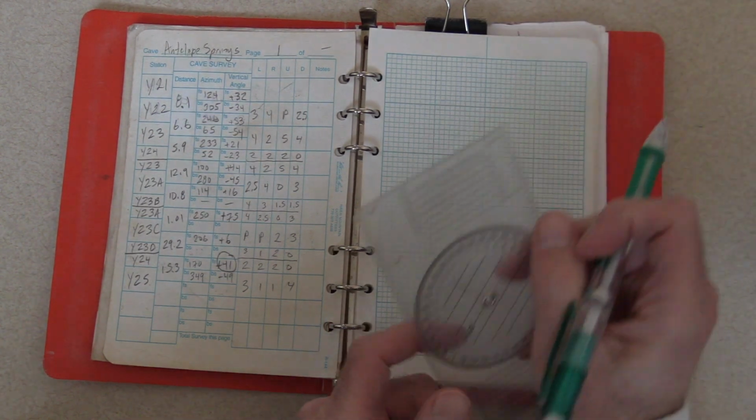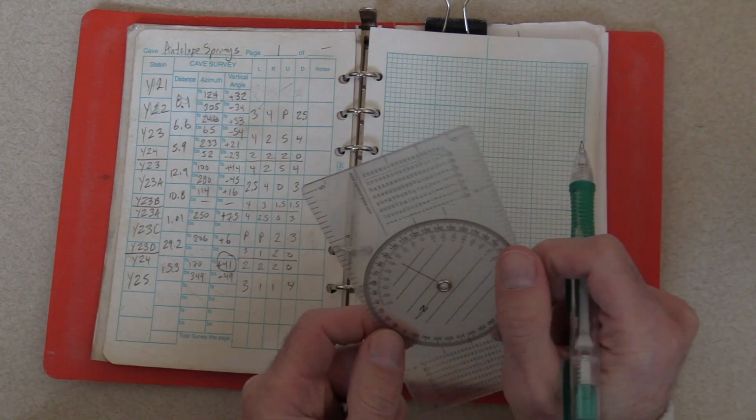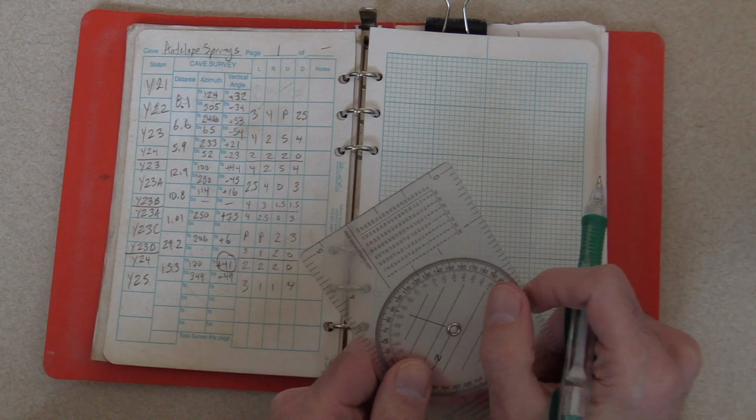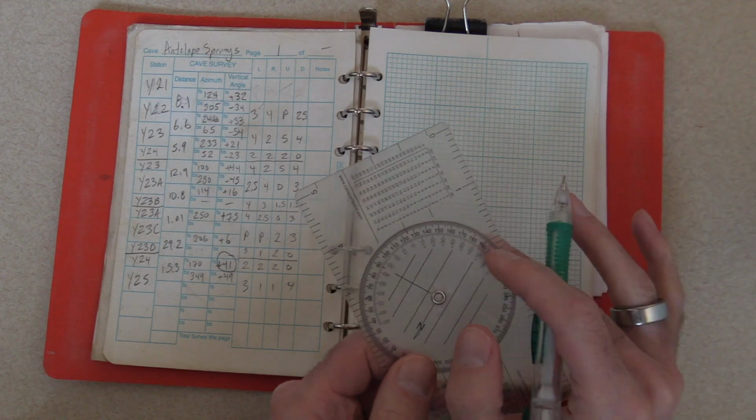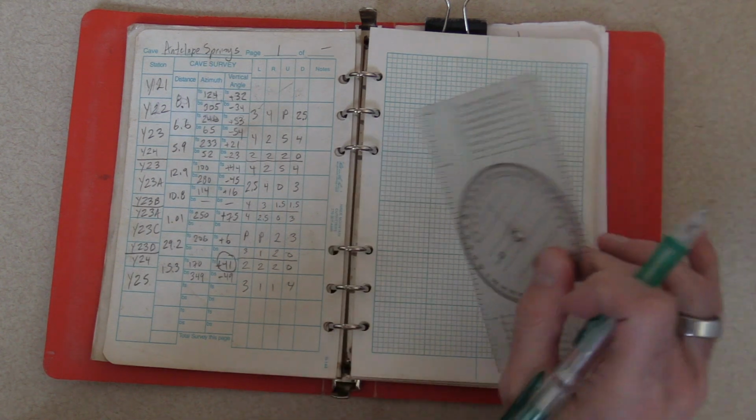Okay, that's enough talking about entering the numbers. Now let's get into actually doing the sketch. So to do our sketch, we're going to just start with the plan view. We're going to focus on plan, and then we'll get into profile.